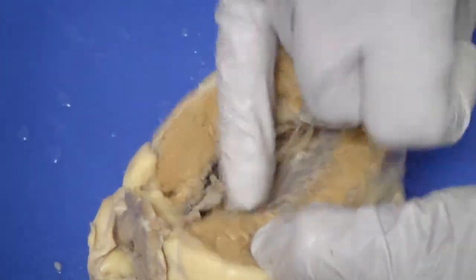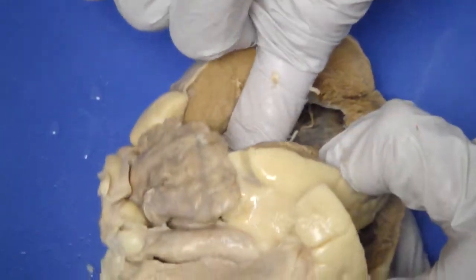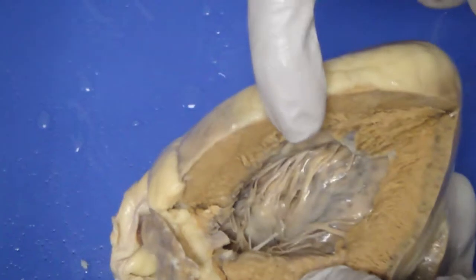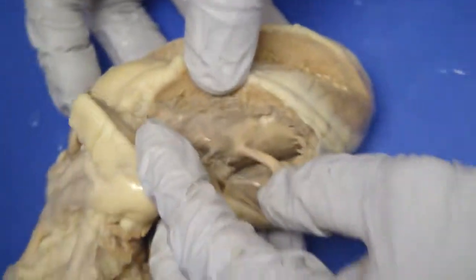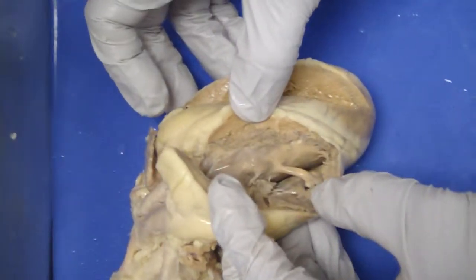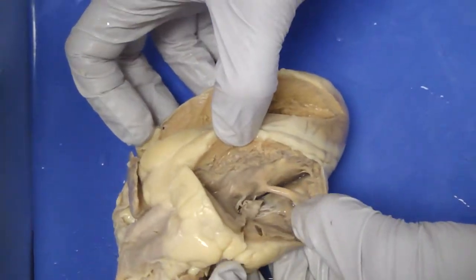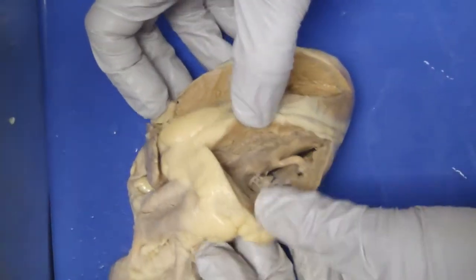There's a cusp right there. So this would be the mitral valve. Bicuspid. Over here, trabeculae carneae, moderator band, papillary muscle. Not so easy to see the papillary muscle.